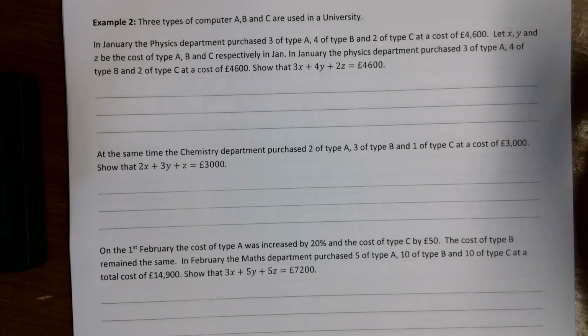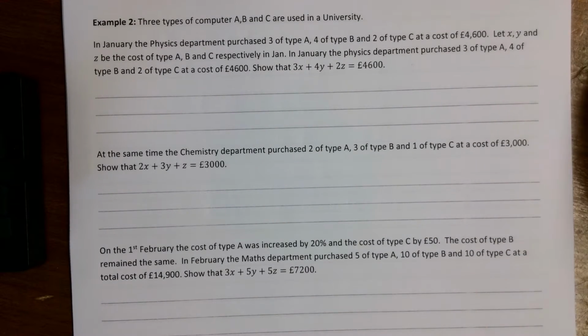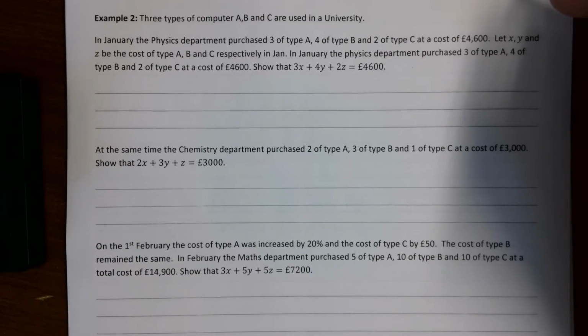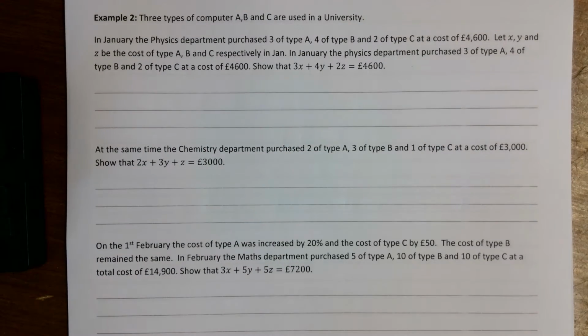This is GCSE Maths Further Pure, and we are looking at 3 equations, 3 unknowns, the problem ones, and this is example 2 in our notes. It says 3 types of computer A, B and C are used in a university. In January, the physics department purchased 3 of type A, 4 of type B and 2 of type C at a cost of £4,600. Let x, y and z be the cost of type A, B and C.